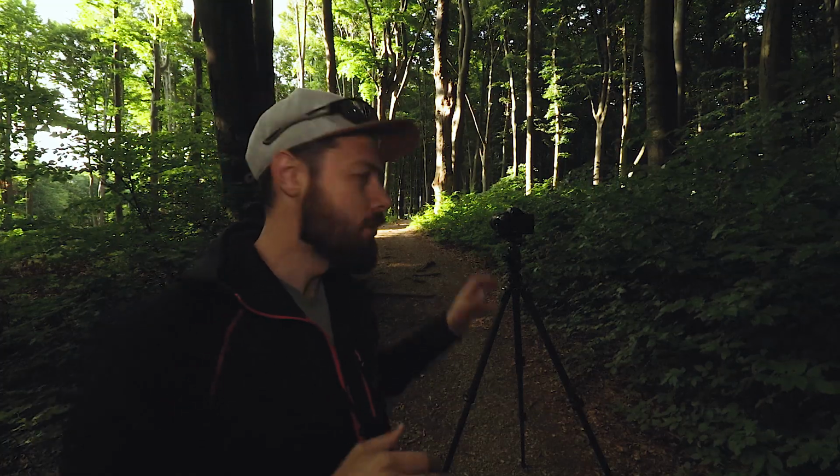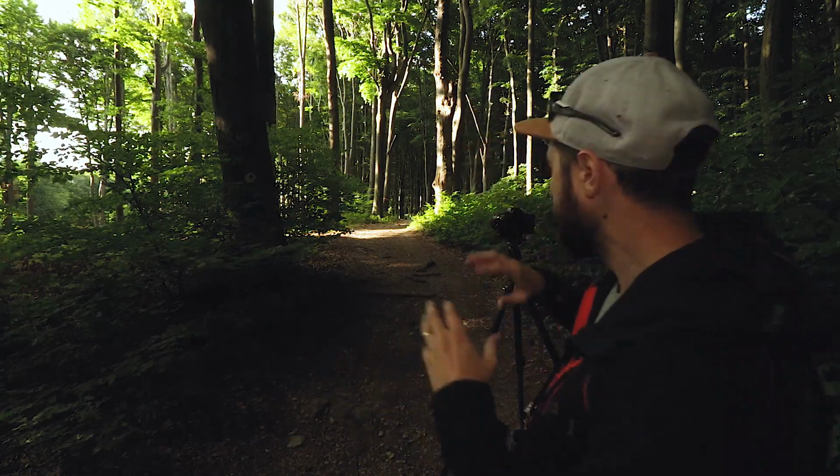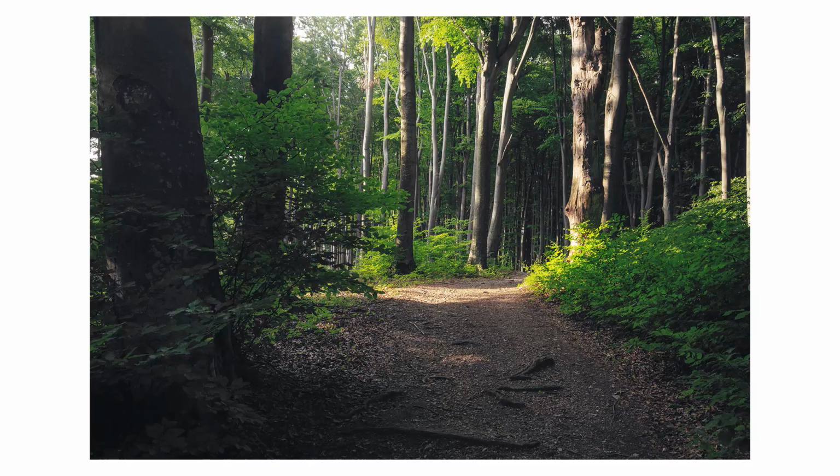Over here we have a situation where there is this tunnel of darkness, as you can see, and this tunnel leads to the area where there is light. And I think this is a very interesting way in which we can photograph the forest, because it helps focus the eye towards the destination.